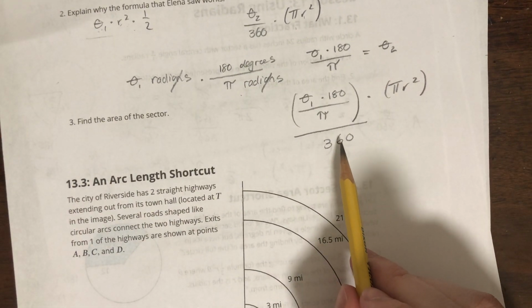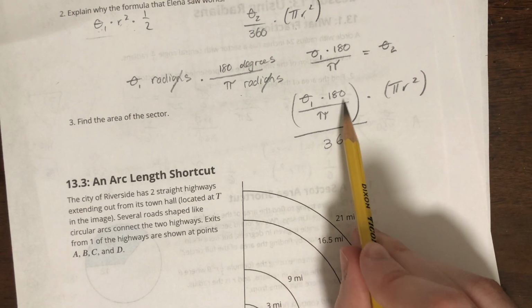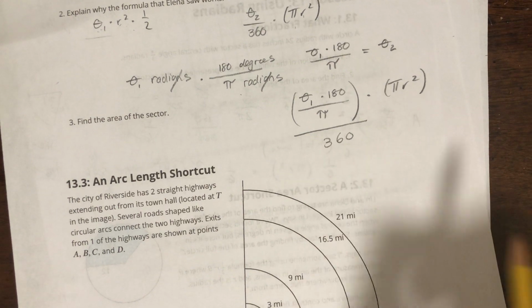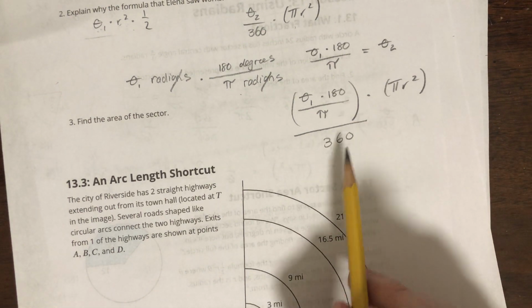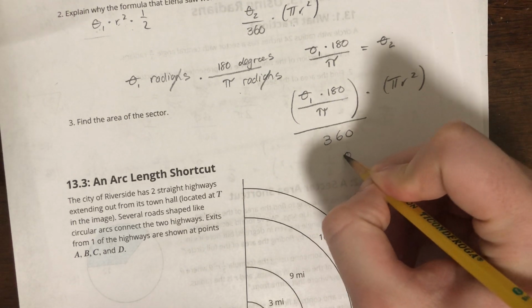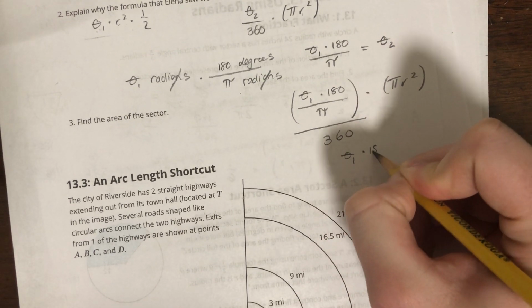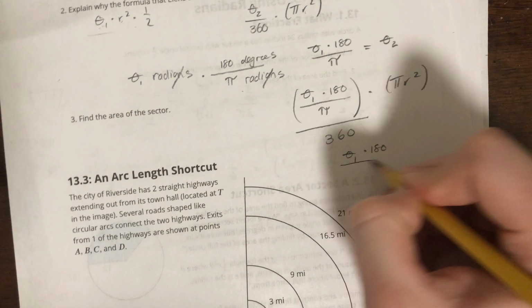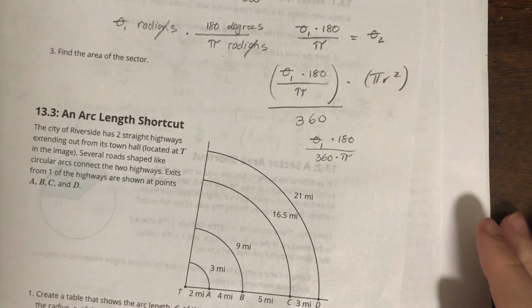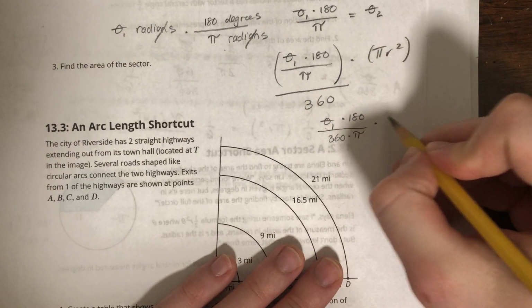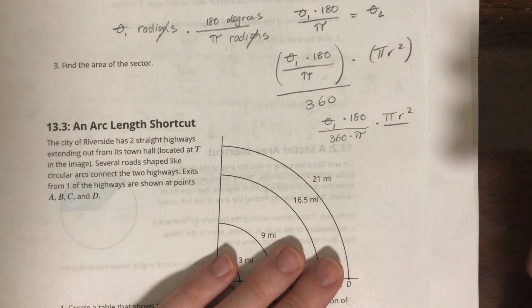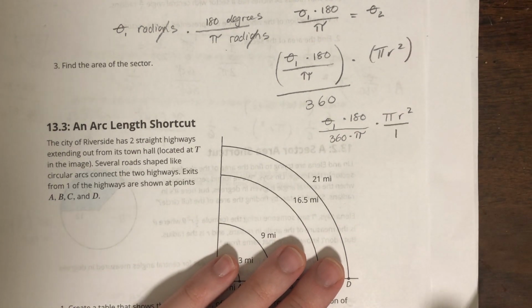When you have a fraction like this, where it's a fraction over another fraction, the bottom fraction you can really just multiply by the denominator, because this is really 1 over 360. So what I can do is I've got theta 1 times 180, and that'll all be over 360 times pi, and of course times pi r squared, which since it's just a regular number, we can put over 1.